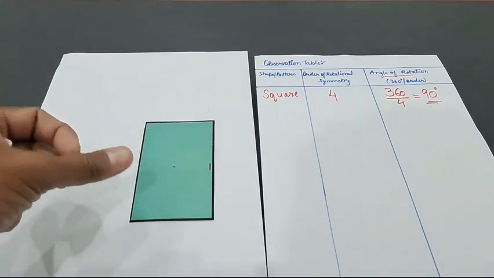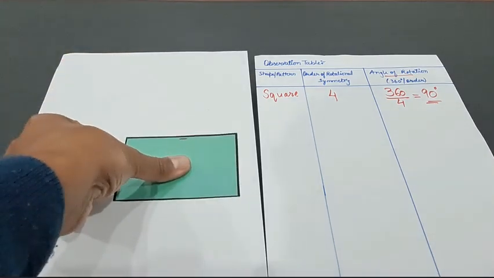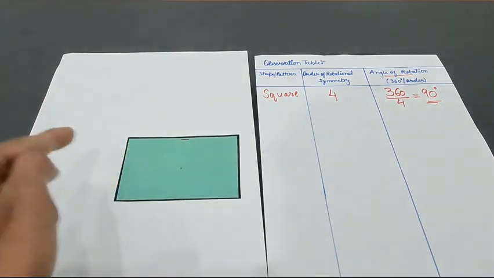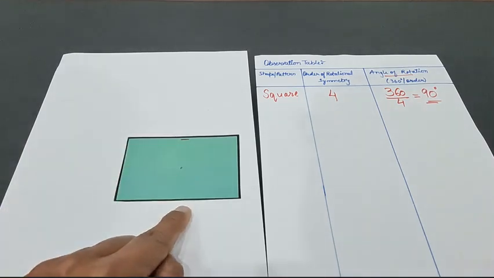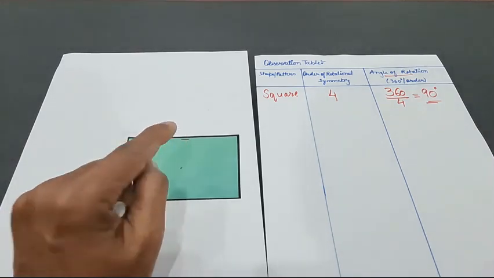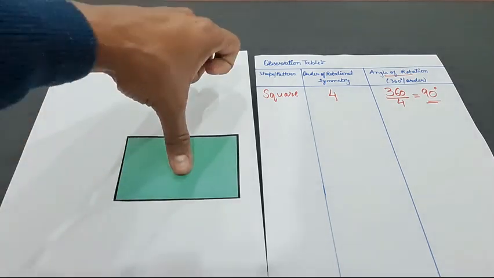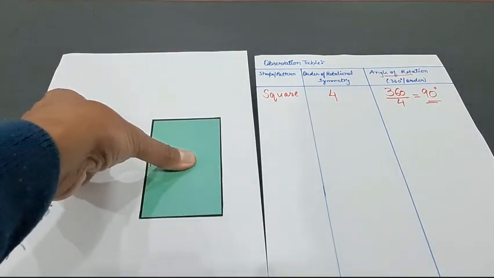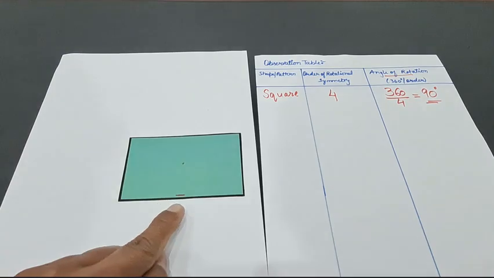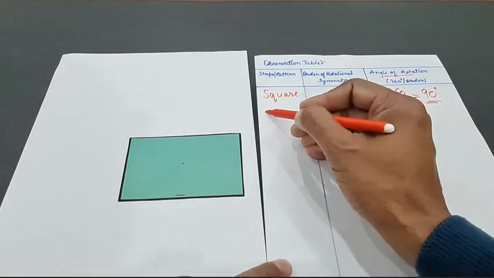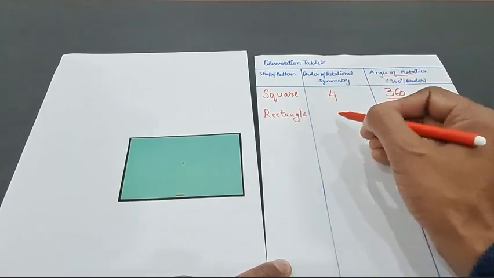So 90 degrees is not the angle of rotation. I have to rotate it a further 90 degrees to get the original shape. The rectangle regains its shape and the side which was at the base is now at the top. So after a rotation of 180 degrees, I got the original shape. Another rotation of 90 doesn't get me the original shape, and another rotation of 90 gets me the original shape again. So in case of a rectangle, the order of rotational symmetry is 2.